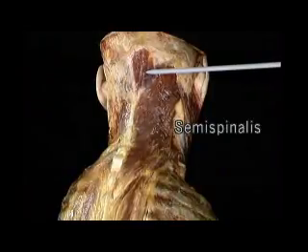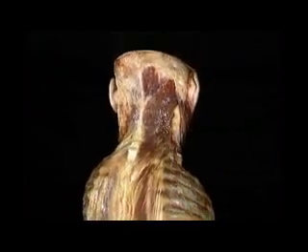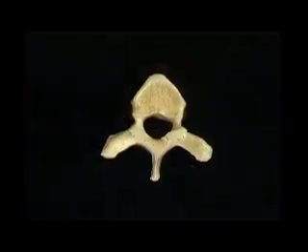Here's its upper end. We'll look at the muscles of the neck in a lot more detail in Volume 4 of this atlas. Now we'll move on to look at the vitally important contents of the vertebral canal: the spinal cord, the spinal nerves, and the protective layers of tissue that surround them.